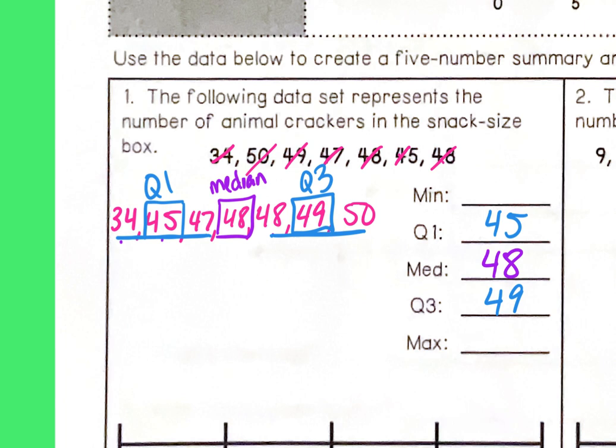Okay, then I'm going to go ahead and put the minimum numbers in there and the maximum numbers in there. So that's just really, if you have it in order, that's your lowest number and your highest number. So here, this is my min, and then this is going to be my maximum. So my minimum's 34, and then my maximum is 50. Okay, so that's how you do it.